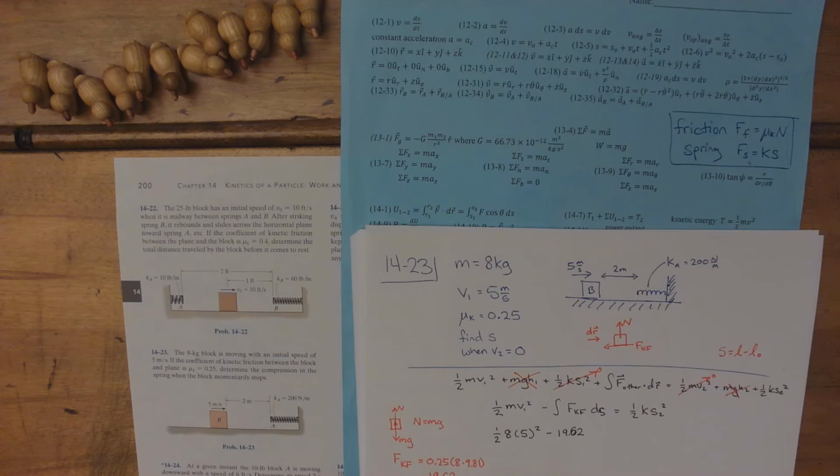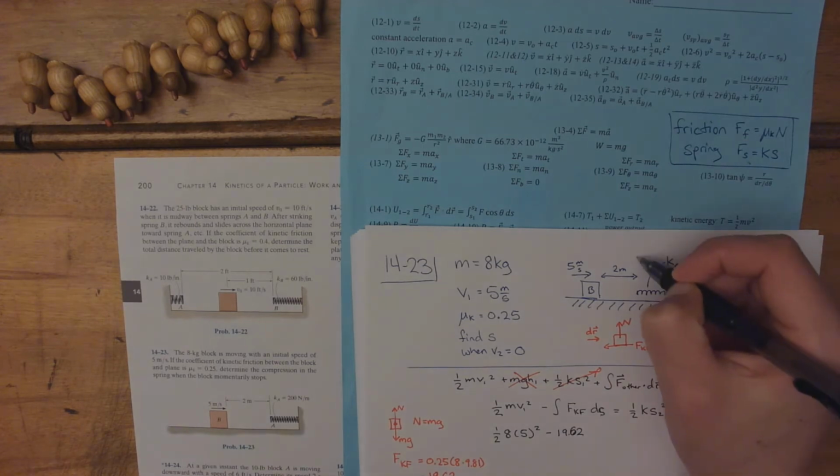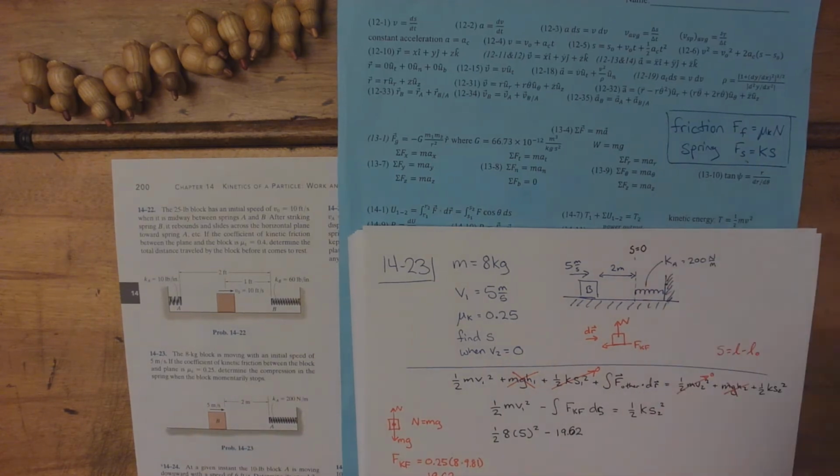In order to try and make this s the same as the s that I have here, I'm going to say that this is when s is equal to 0. And so then the block is starting at -2 and going to, I'll call it S2 because this is S2.